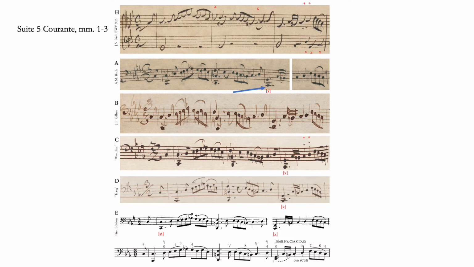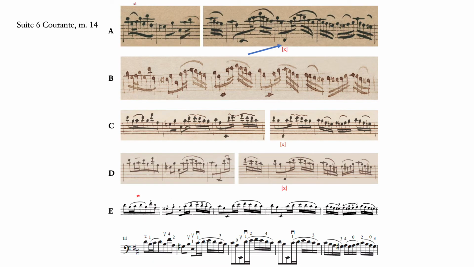Returning to the Courant of Suite 5, where we saw the low C mistake in source A, it got copied to sources C, D, and E. This shows filiation through an intermediate source that connects these sources. Analysis also shows that none of these later copies were copied directly from source A. There are many other examples that show a similar connection.